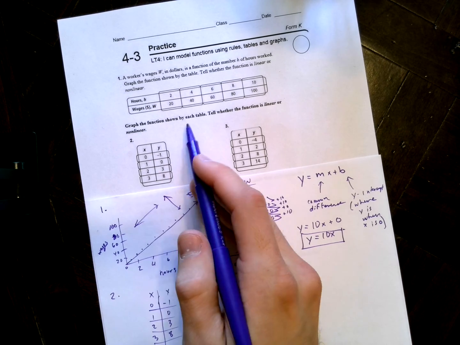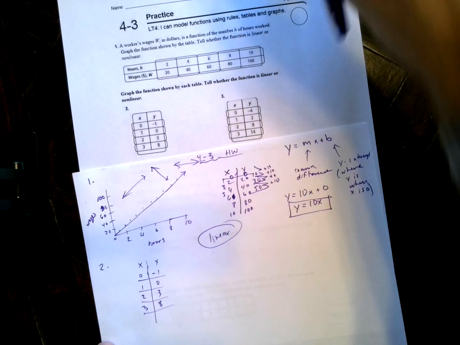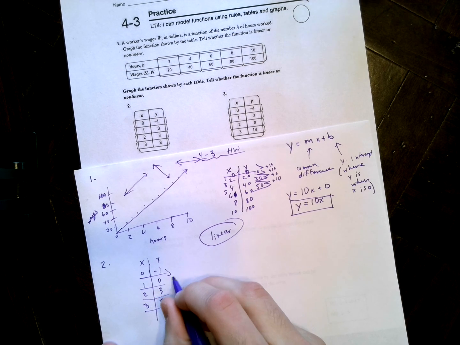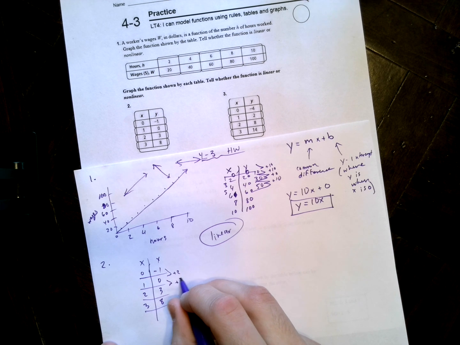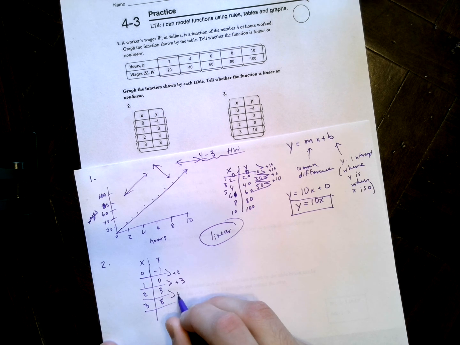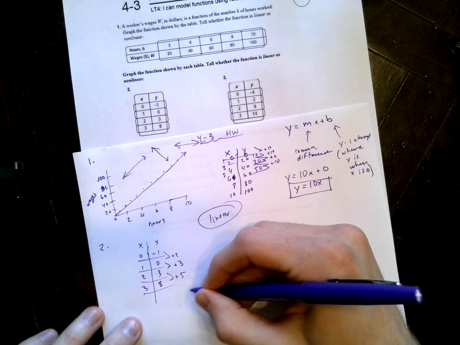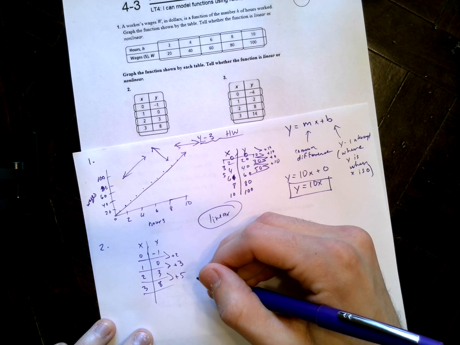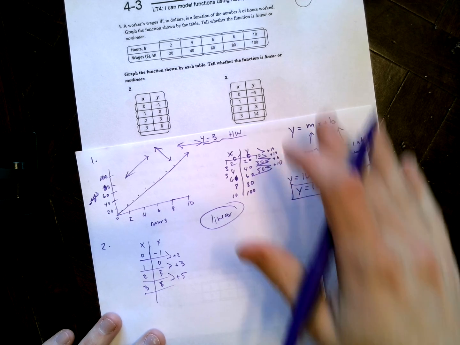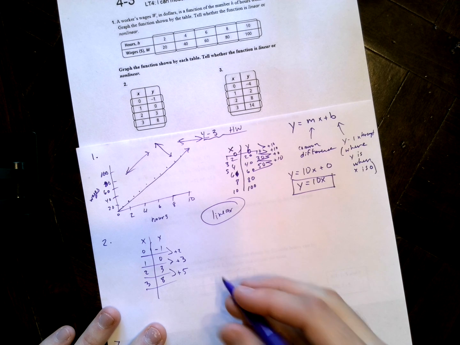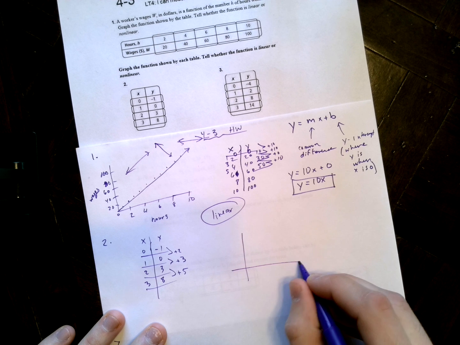And they're just asking us to graph each function and tell whether it's linear or nonlinear. They don't even want us to find the equation. So right now I'm seeing that these go up +2, +3, +5. So before I start, I can already guess that this is going to be nonlinear because there's no common difference here. Our common difference is off. So I can already know that this is probably not going to be linear. Well, I actually can know that it won't be, but I'm going to graph it, show you an example of that as well. So it's going to be like this right here.